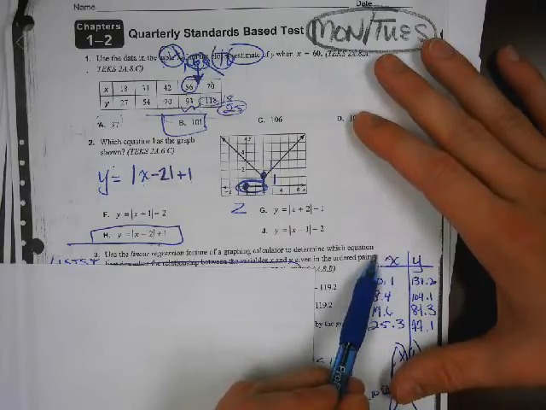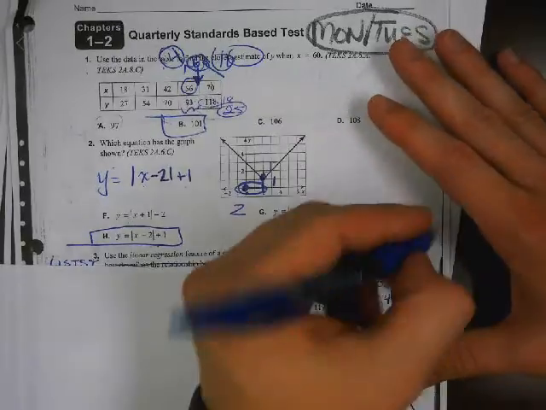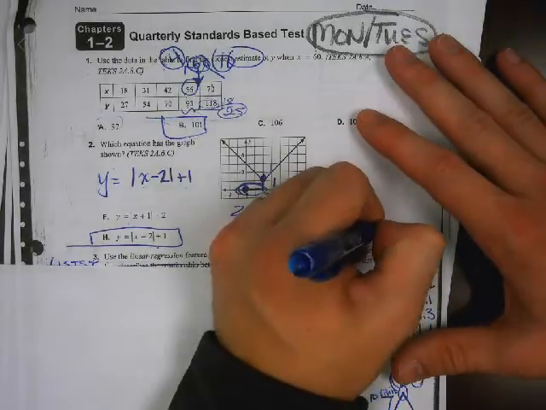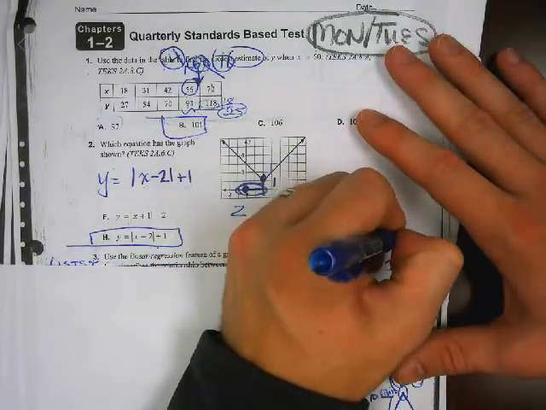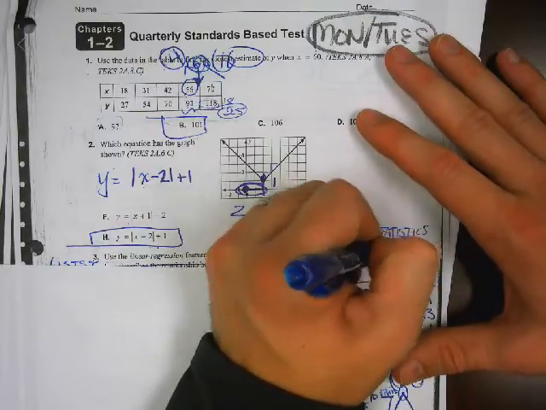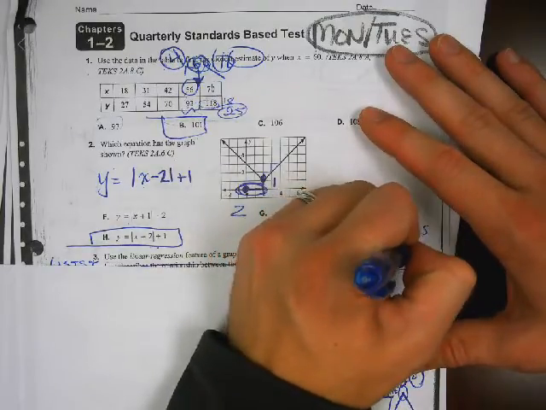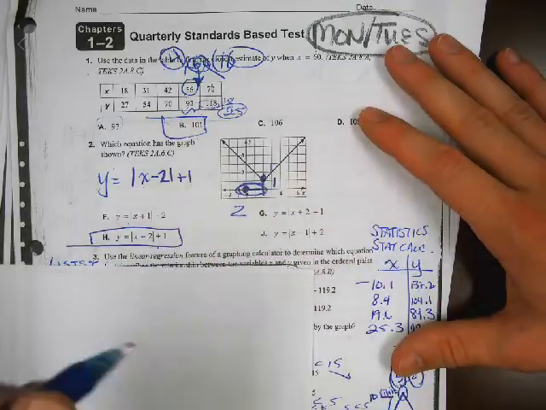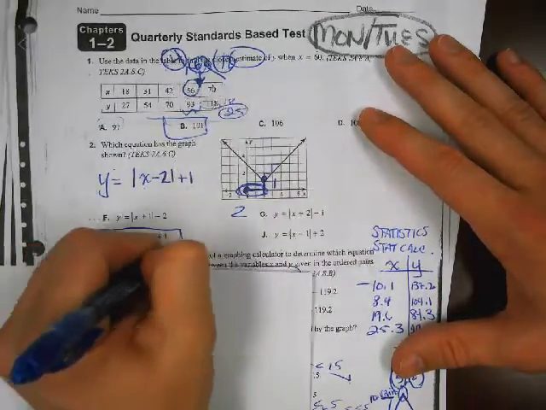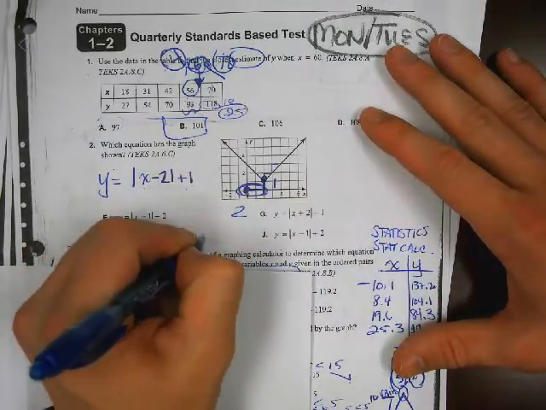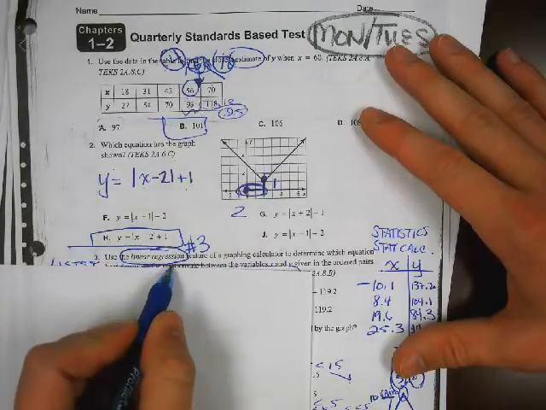After you do that, you can go to statistics, and then stat calculations, and then you're looking for option 3, which is linear regression. Set up your window.